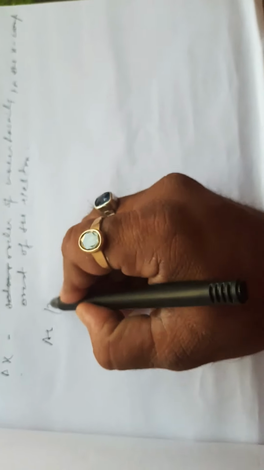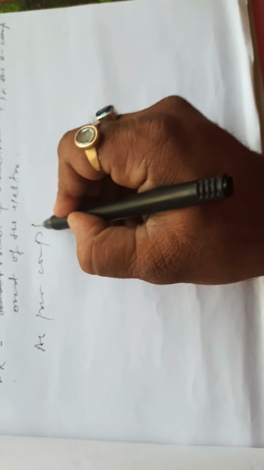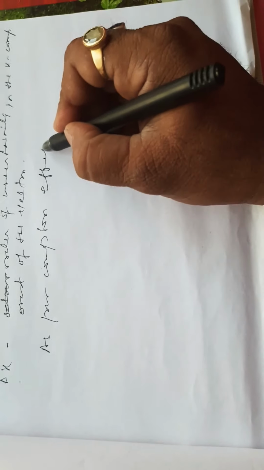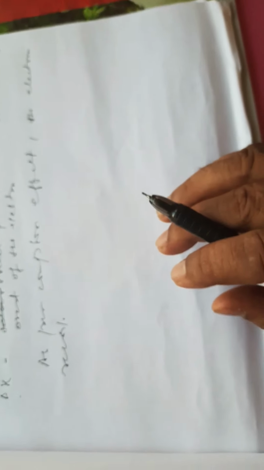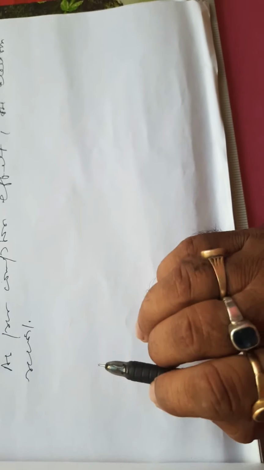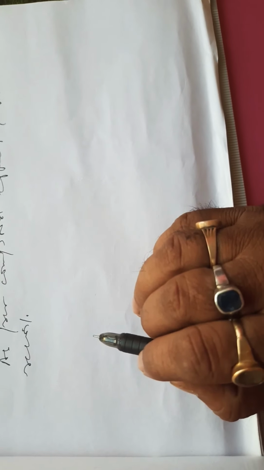As per the Compton effect, we already know that due to the photon, the electron recoils. Since an isolated electron cannot be detected, we need to illuminate it, and because of the photon there will be recoil in the electron.